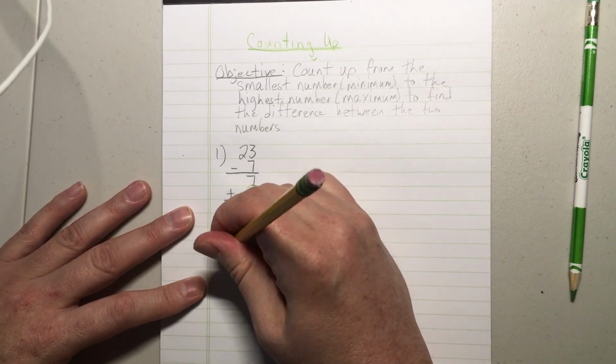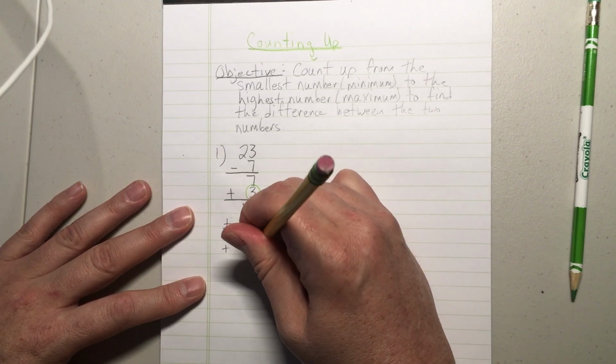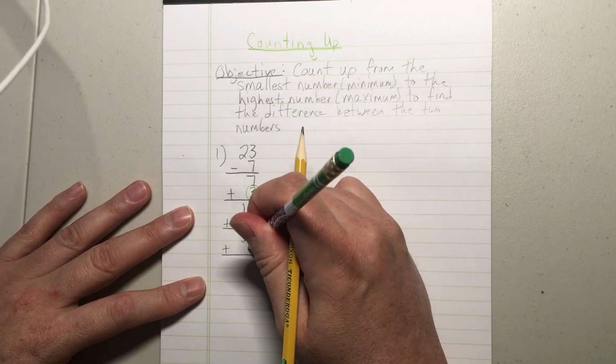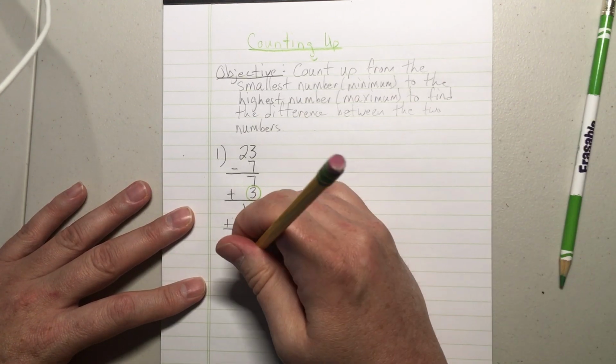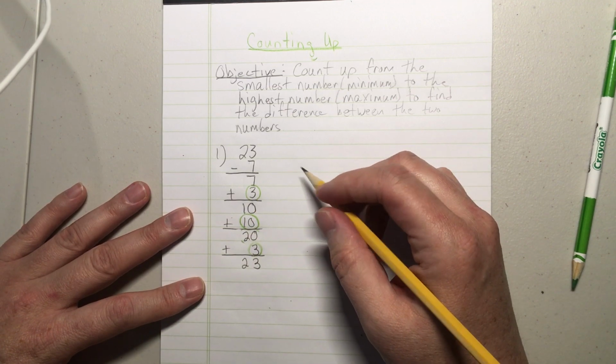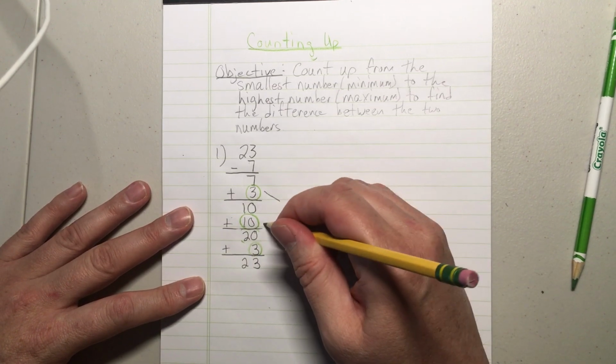Okay, now the next thing I want to do, because I know I'm trying to get to 23, is I'm going to add 3 here. Now I'm at 23.